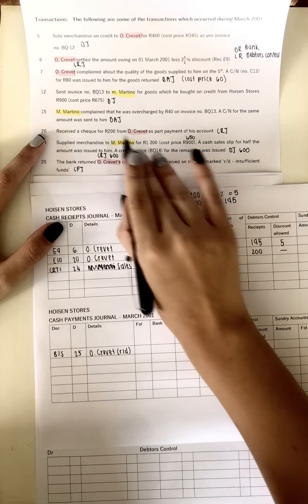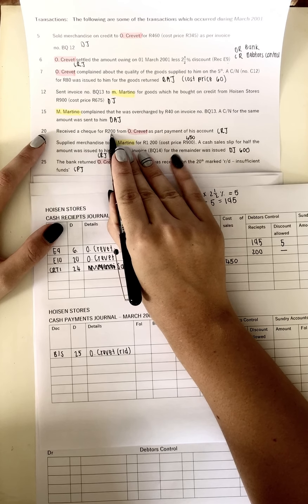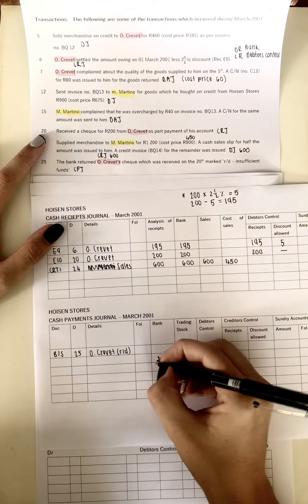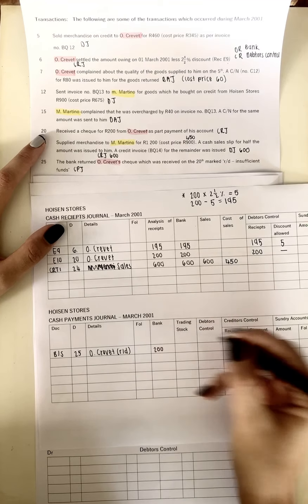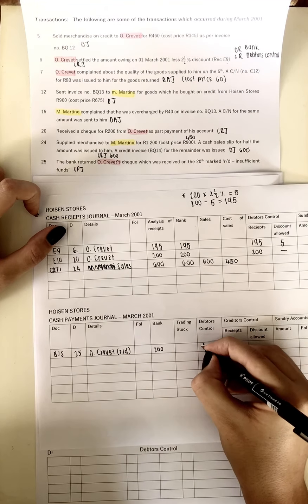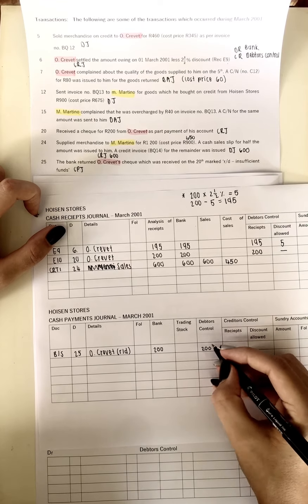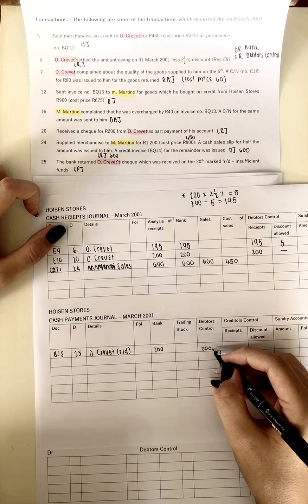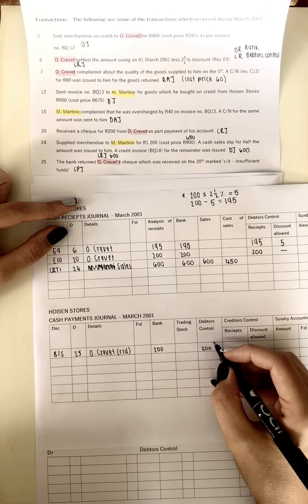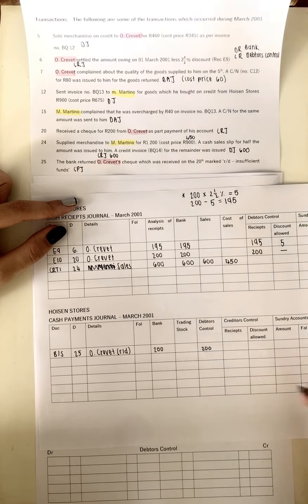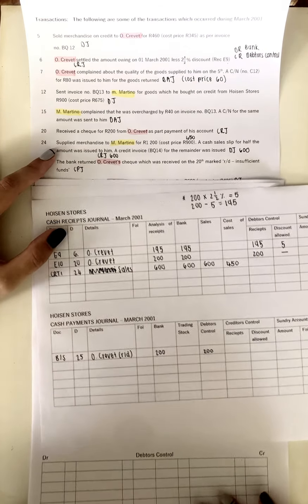So we go to the 20th and see how much he wrote the check out for. So it was 200. So bank is 200, and then remember with debtors control, it's going to be 200 because we have to increase his account by 200 again. So it will affect bank and debtors control.